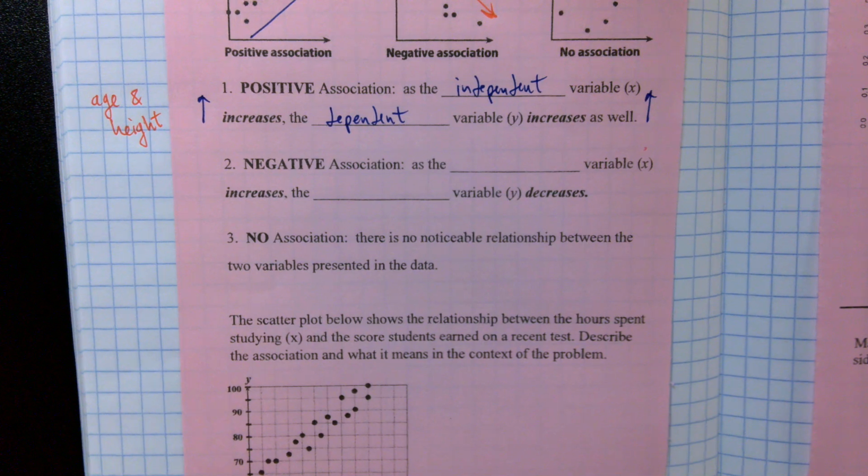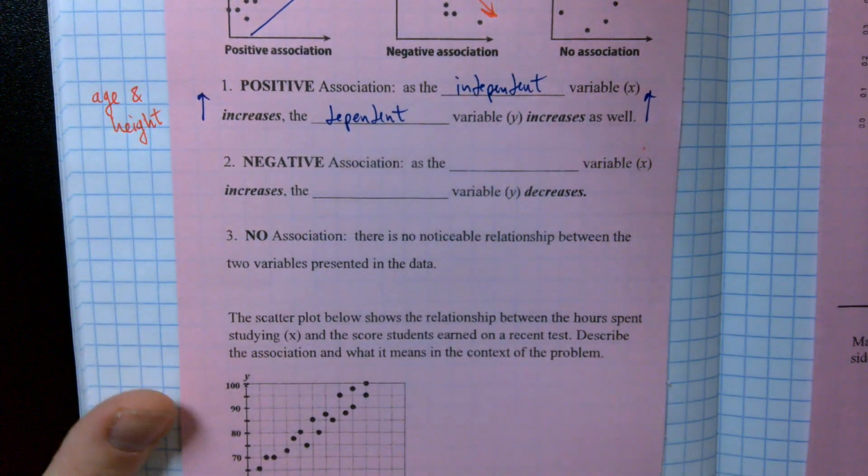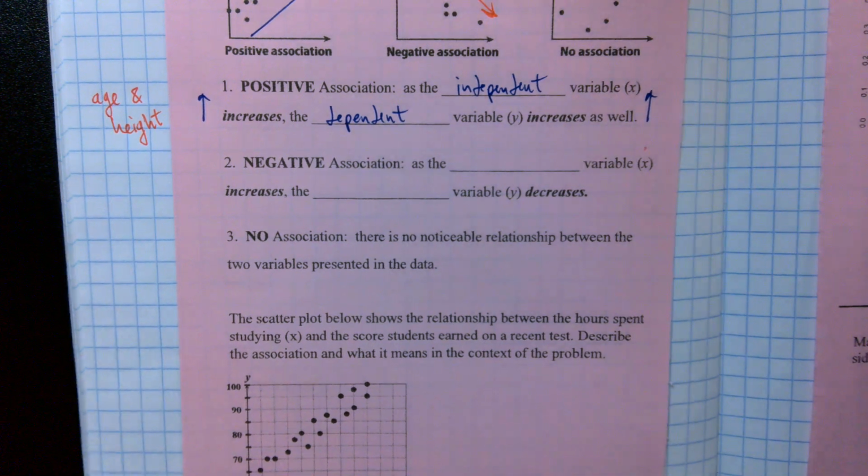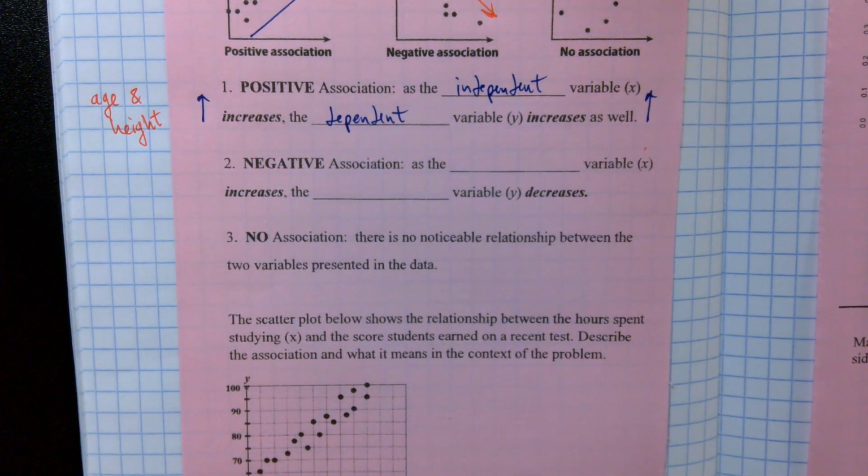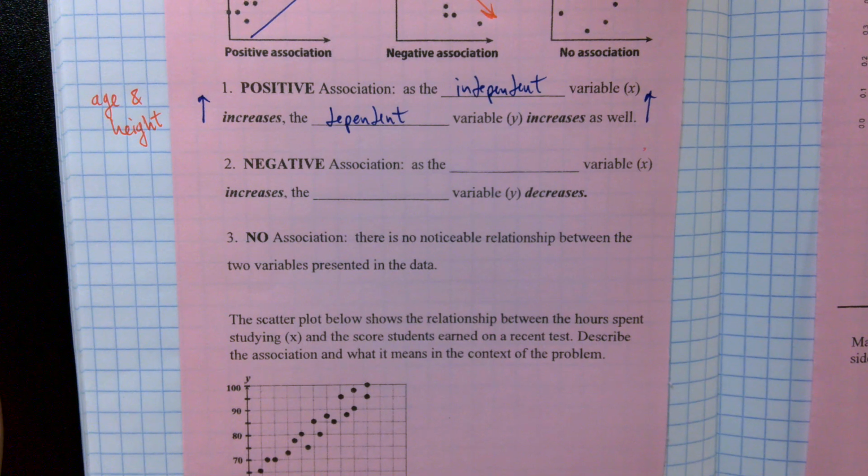Babies are a lot smaller than all of you. Right, Anthony? So that's what a positive association looks like. Both variables are going up. When one goes up, the other one goes up. Can anyone think of another example that might have a positive association? Anything in the world?